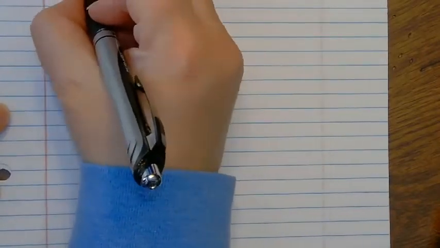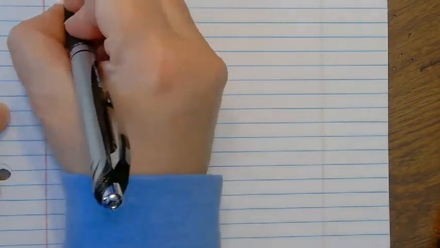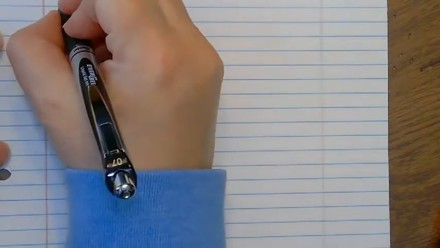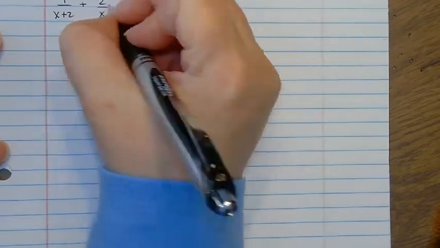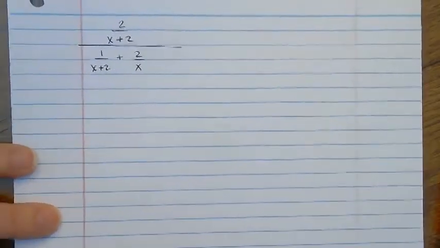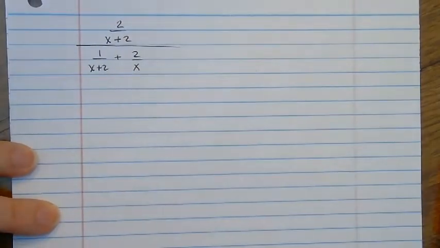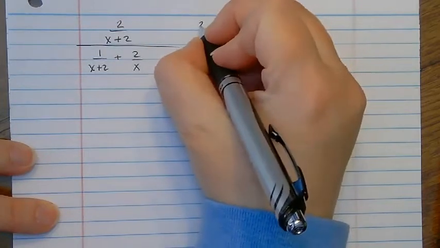So let's do a few more examples when they get a little more difficult. So let's go with 2 over x plus 2 over 1 over x plus 2 over x. So this time I notice that the top is one single fraction, but the bottom is not. So I'm going to have to get a common denominator on the bottom first.